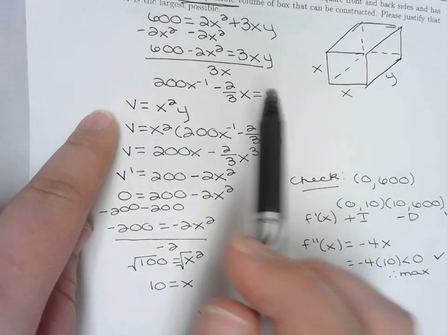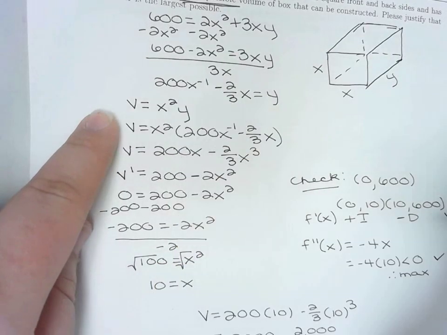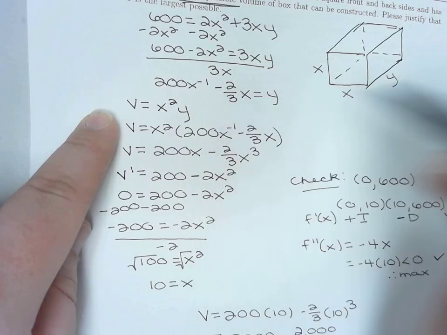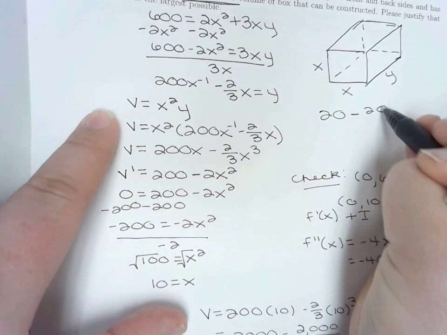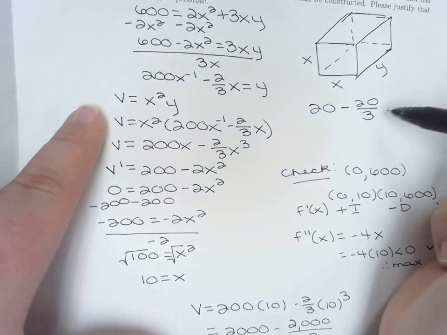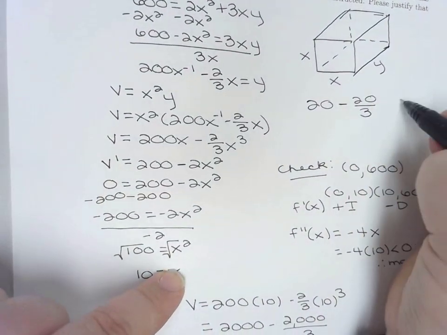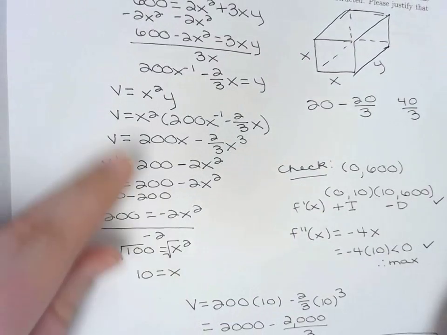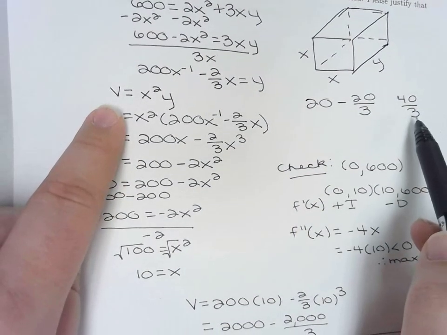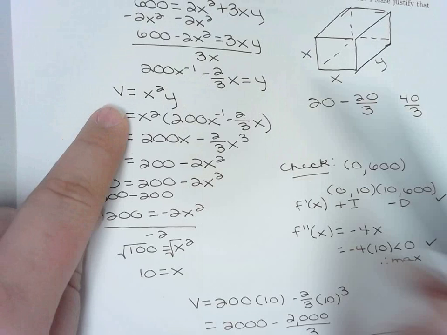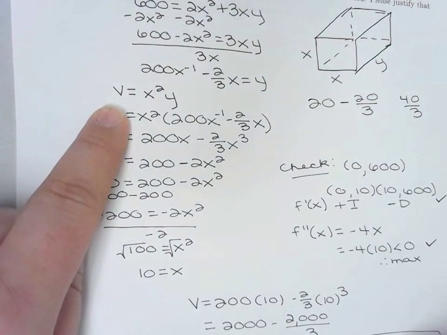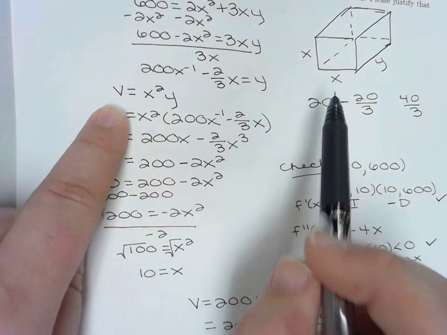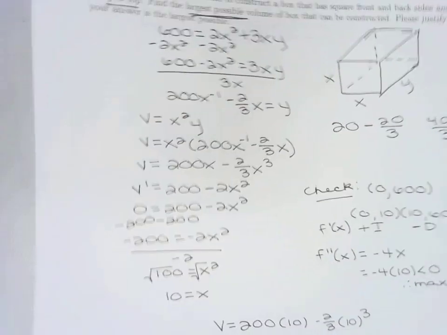So you found y to be 20 minus 20/3, so 40/3 for y. If you plug in 40/3, x is 10, so it's 100 times 40/3, 4,000. Okay, that's fine. So you could find y and then whatever. Either way, you should be fine.